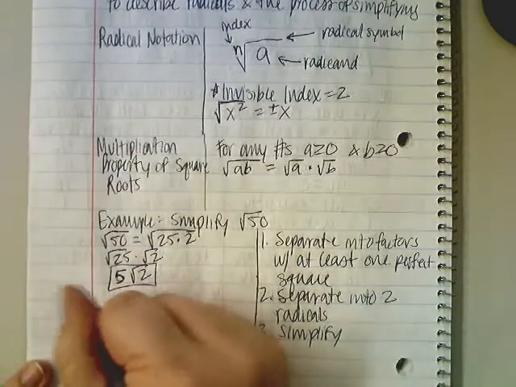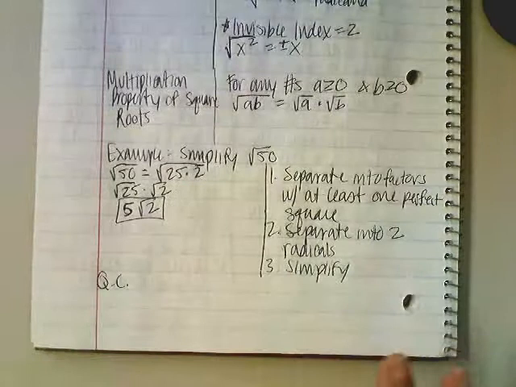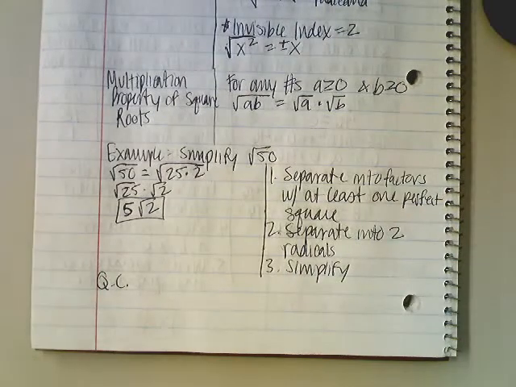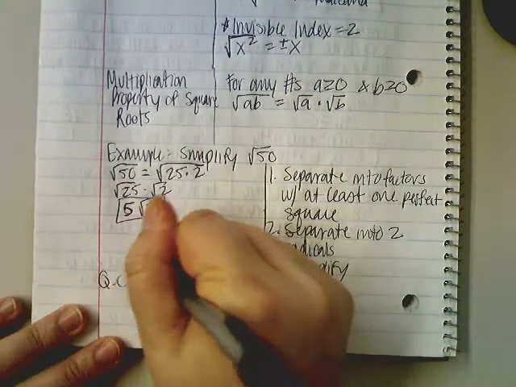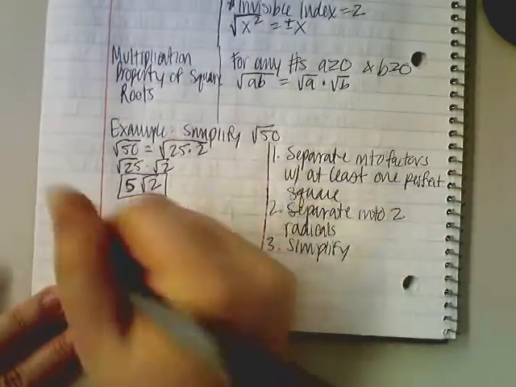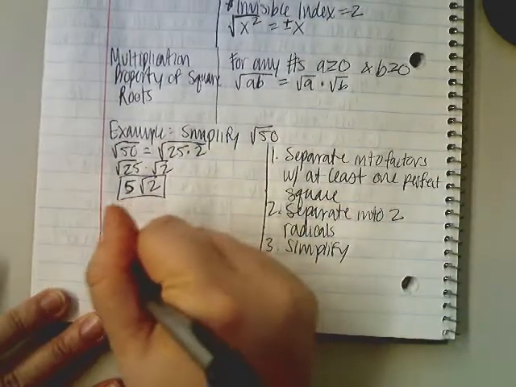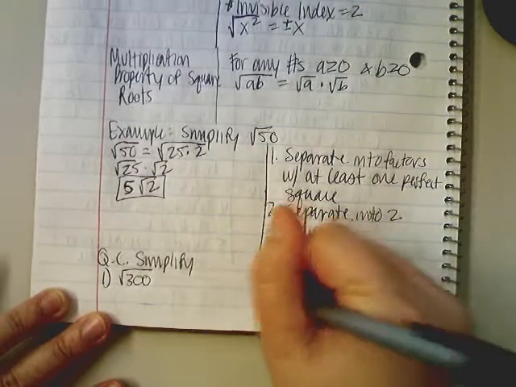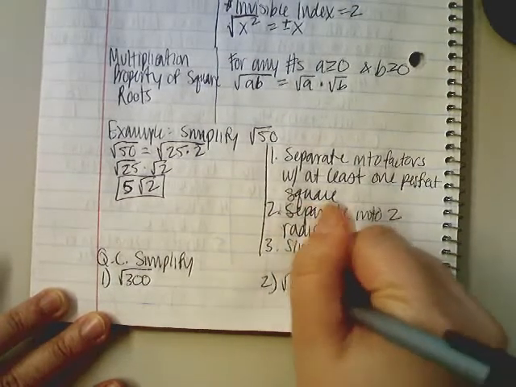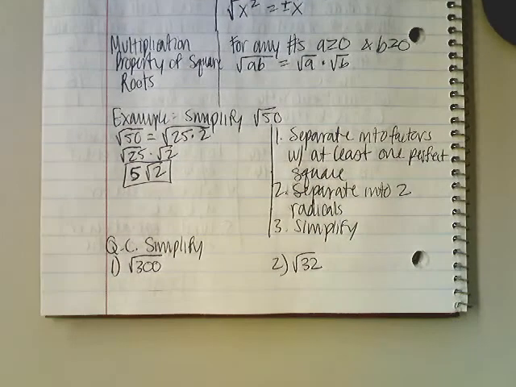So let's do some quick checks. At the bottom of this page, we'll do a couple of quick checks. I want you to simplify first the square root of 300, and then second the square root of 32. So pause that, try that on your own, make sure it makes sense. I'm going to go over it now.